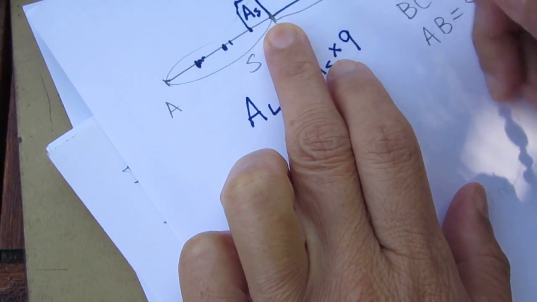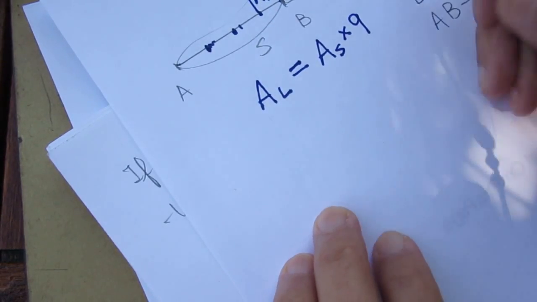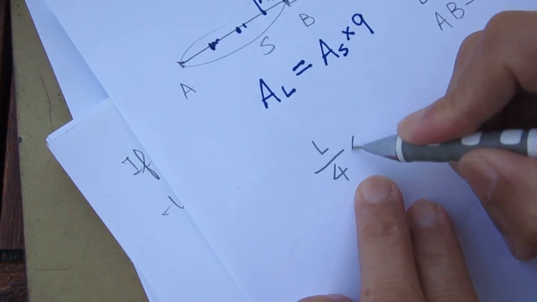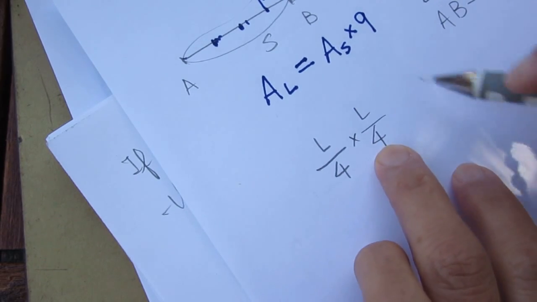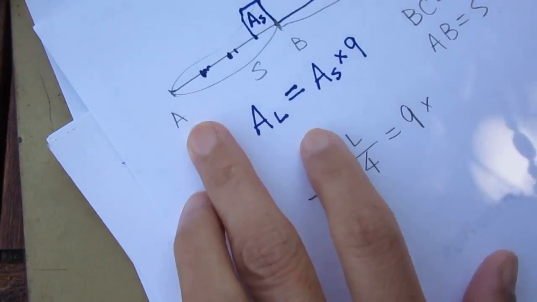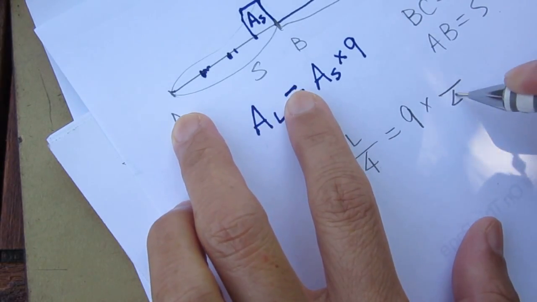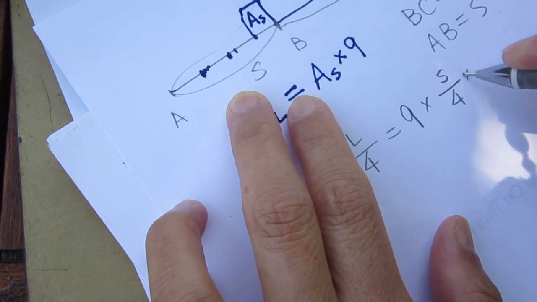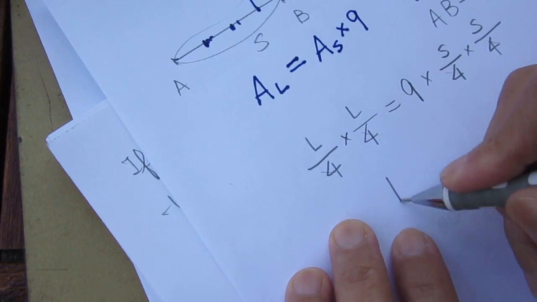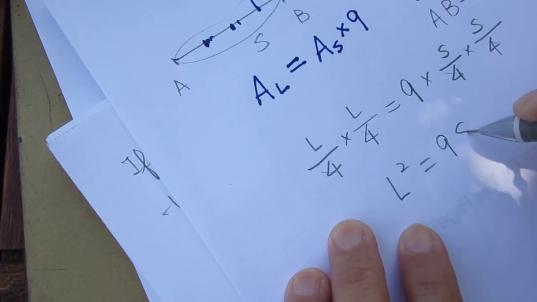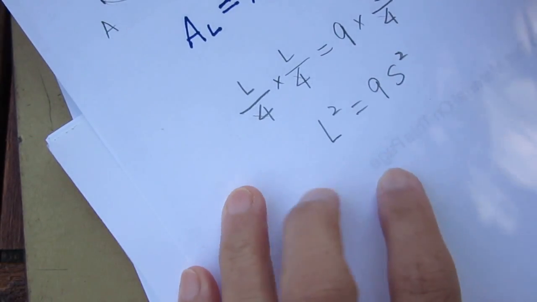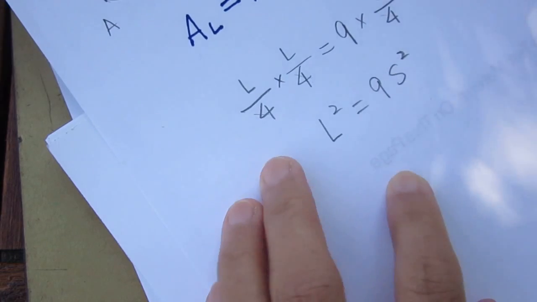The area of the large one is 1/4 of L times 1/4 of L, which equals 9 times the shorter one, 1/4 of S times 1/4 of S. So L squared equals 9 S squared. Now it's not visual, it's pure calculation.